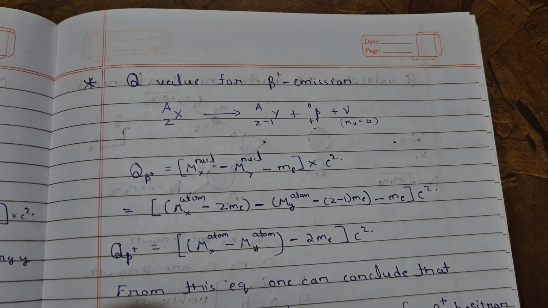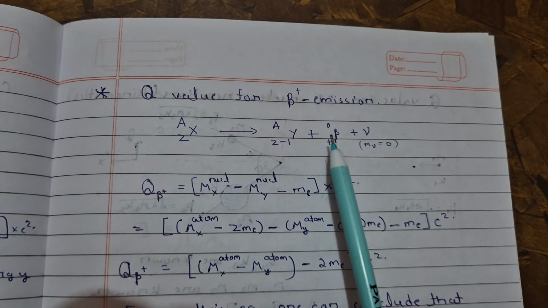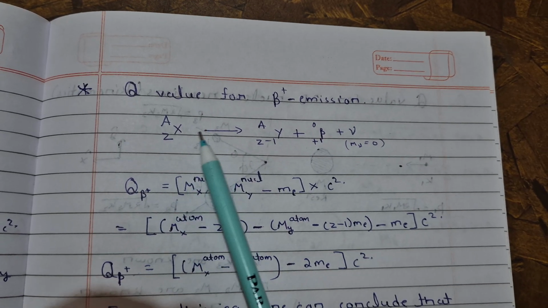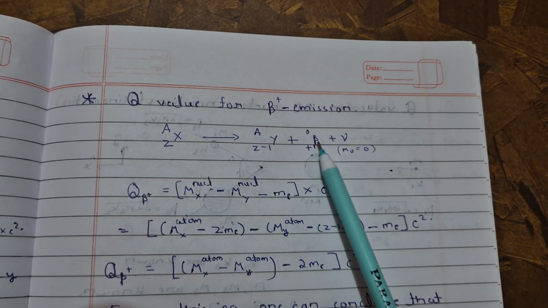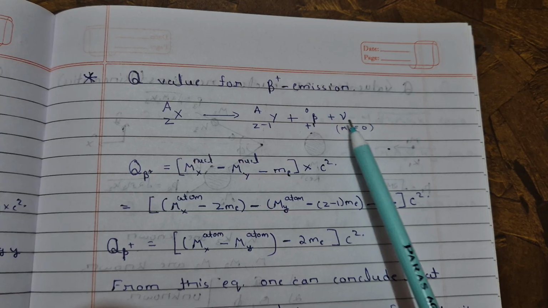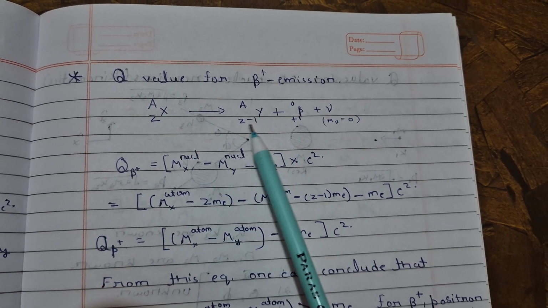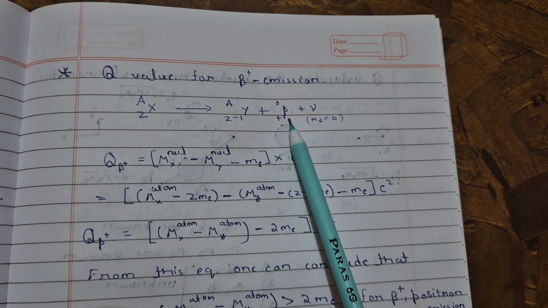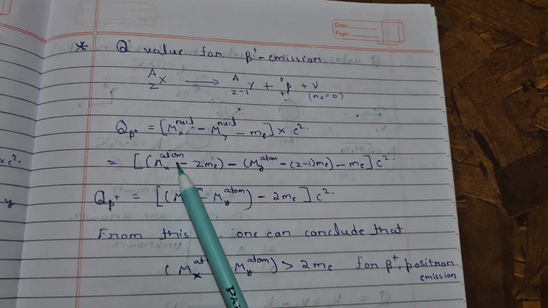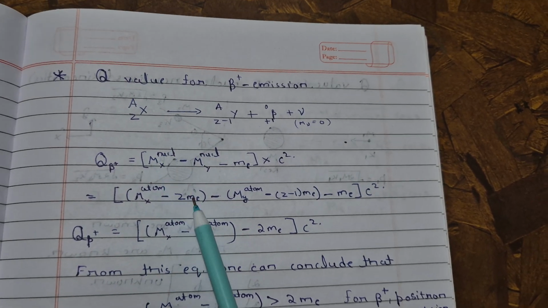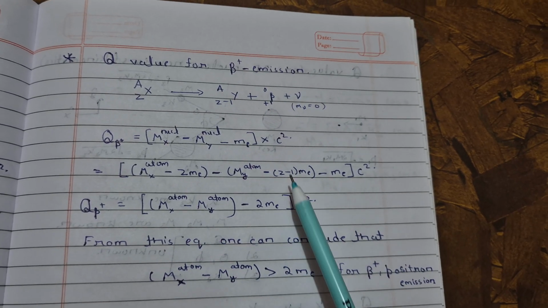Now next is the Q value for the beta emission decay. In beta positive emission, one proton is converting into a neutron and a positron. That's why, as the proton number is decreasing, it is Z minus 1, and the neutron is added, so A will remain the same. One positron is emitted, and this is the neutrino particle, whose mass is neglected, approximately 0. So the Q value for this beta emission decay is simply mass of X nucleus minus mass of Y nucleus minus me. The mass is the same for the positron and the electron. If they give you the mass of the atom, then subtract the electron's mass, and the Z me terms cancel out, and in the end you will get this equation.